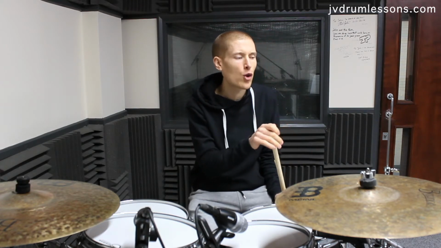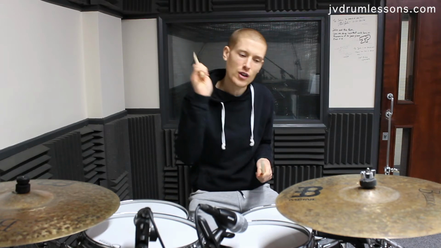If we come into the next line, our next 2 bars are slightly different. All we're doing is adding a crash on the 1 of the first bar. We play that crash for a crotchet or a quarter note, so we're going to hold that for a whole beat. That's the only difference there.